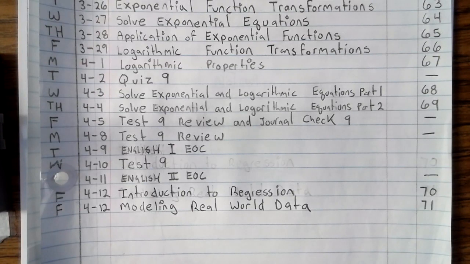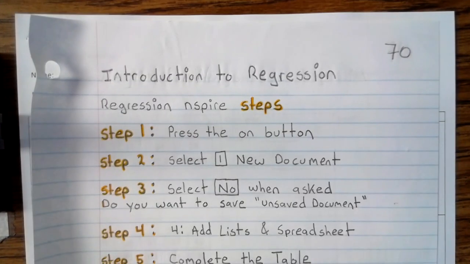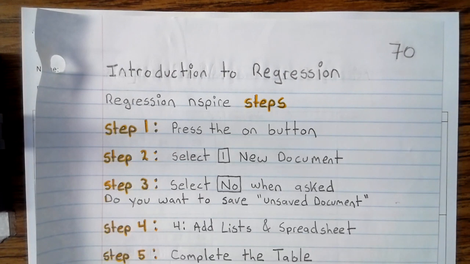Okay, so if you would, update your table of contents. All right, now your table of contents is updated. Let's take a look at the notes. Introduction to Regression on page 70.